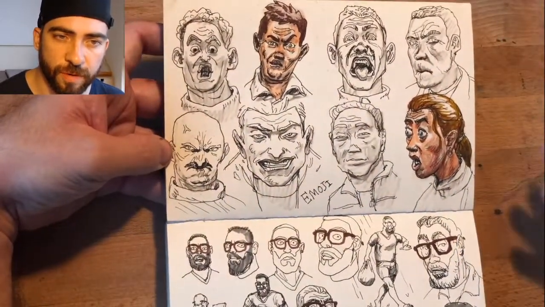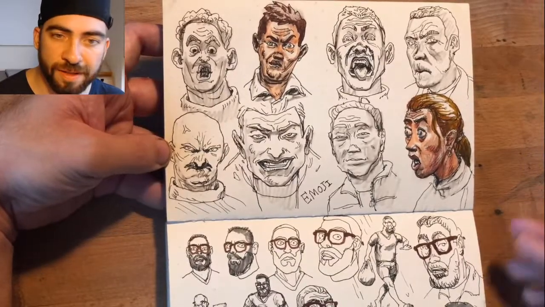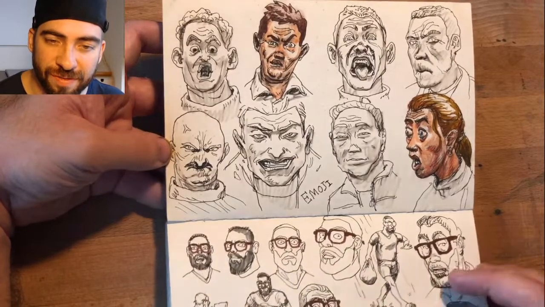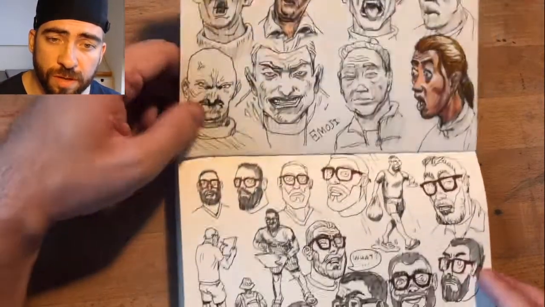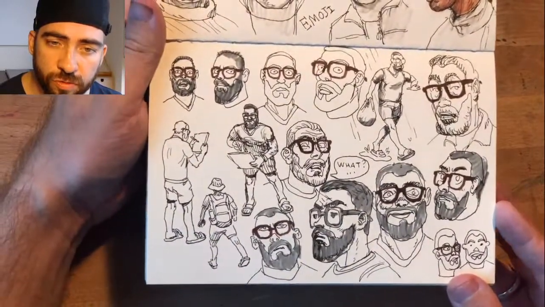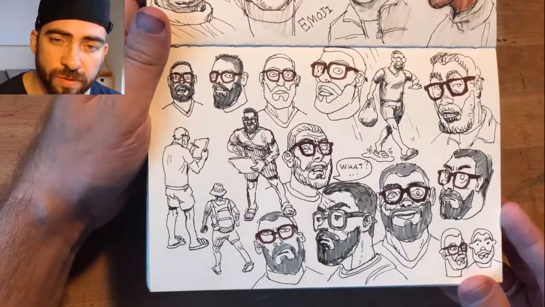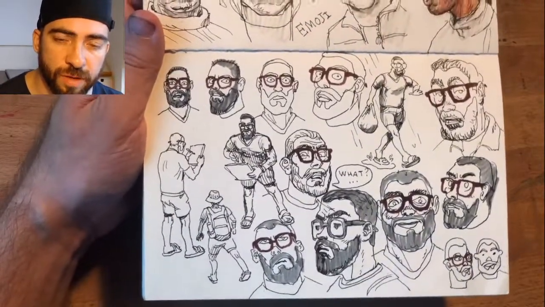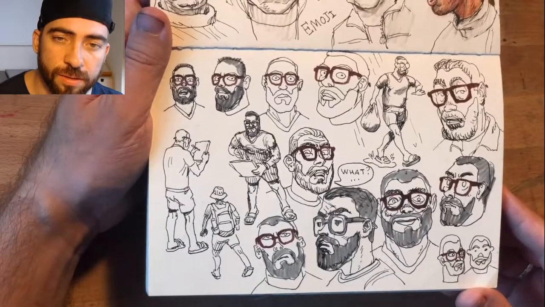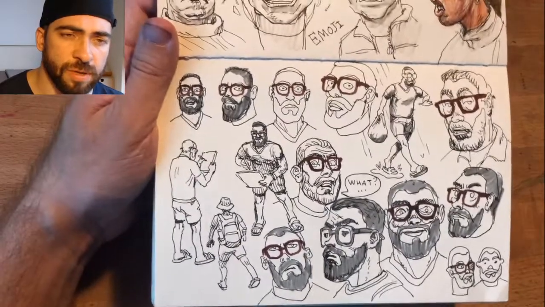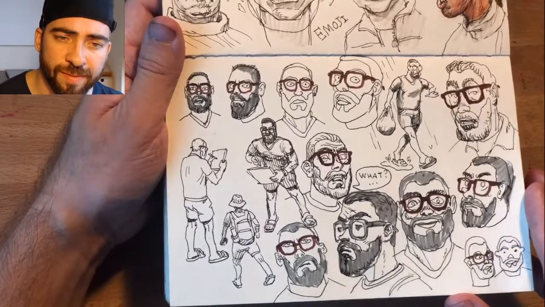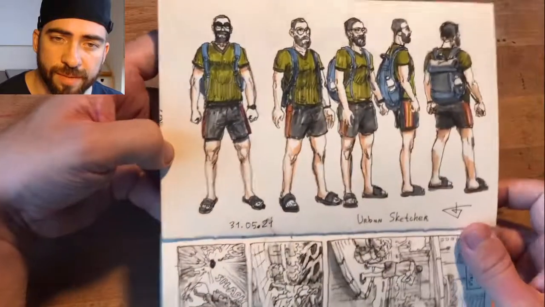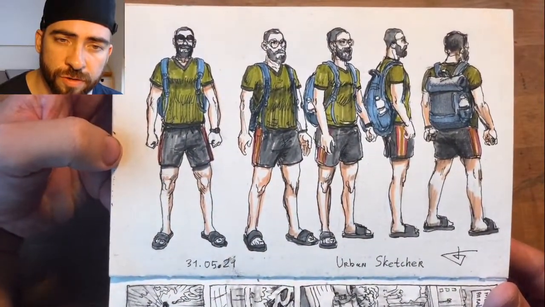Here I just had fun drawing different emojis, trying to draw with these exaggerated expressions. Here I'm trying to draw myself without reference, without a mirror or photos. Just drawing myself how I can imagine myself, how I look, and then making this character sheet of myself.